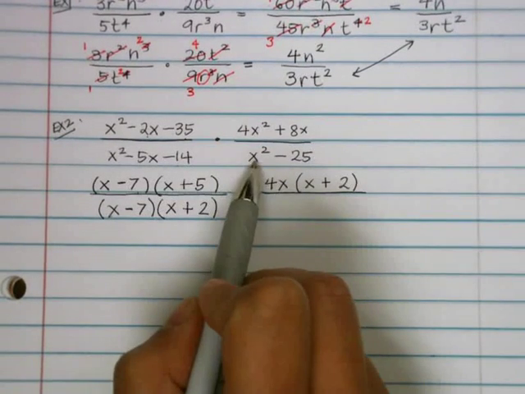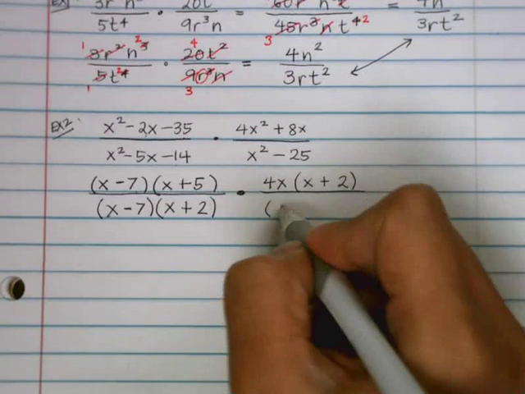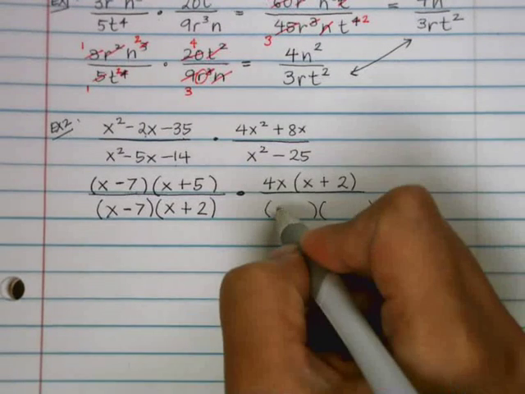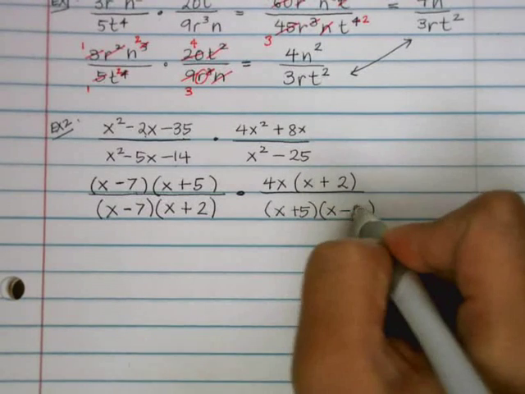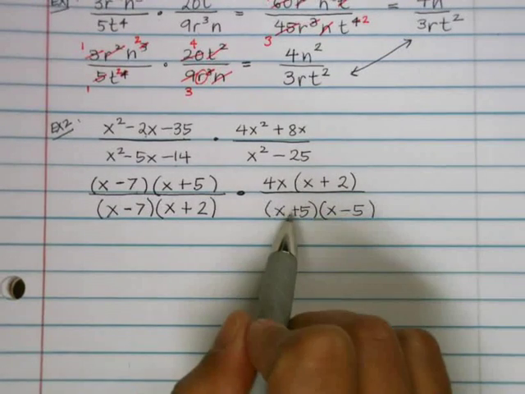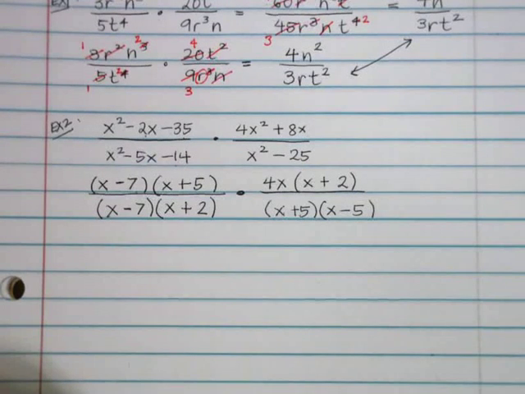And then we factor this one. This is the difference of two perfect squares, and this factors out as simply x plus 5 and x minus 5. Again, it doesn't matter whether you put the plus first or the minus first.